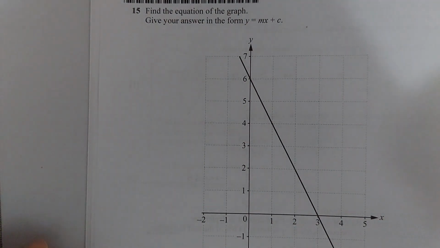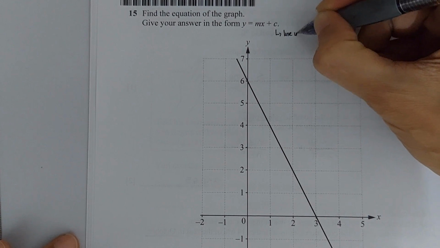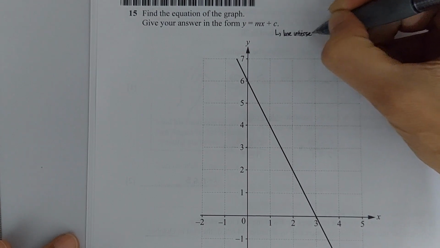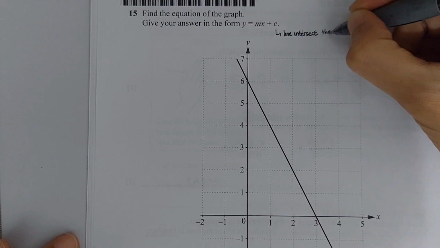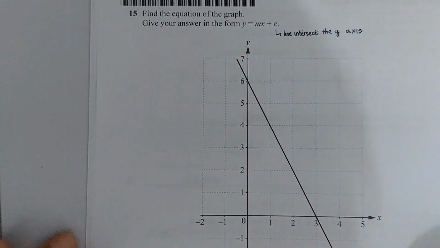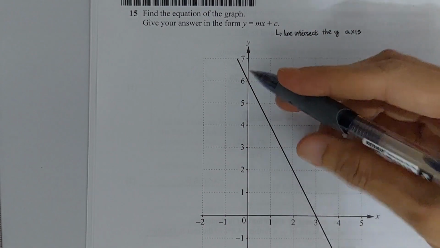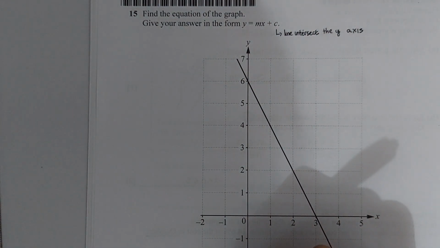Remember this, yeah? c is where the line intersects the y-axis. Correct? You know that. So this line cuts the y-axis at which number? The 6, right? So I will have y = mx + 6.